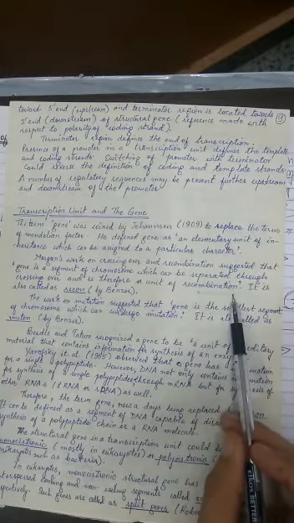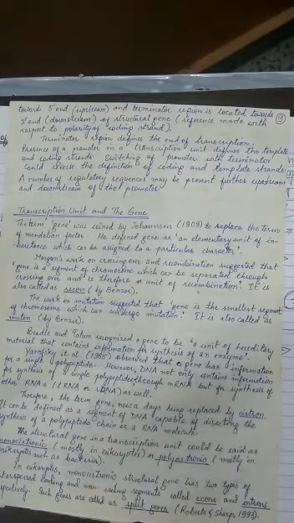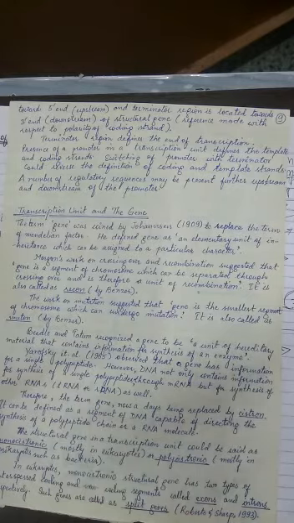The other name given by a scientist called Benzer is recon. So the smallest segment of DNA which is able to separate during recombination is called recon by him. Similarly, the work on mutation suggests that gene is the smallest segment of the chromosome which is able to undergo mutation also. So Benzer called it the muton. So what is gene?